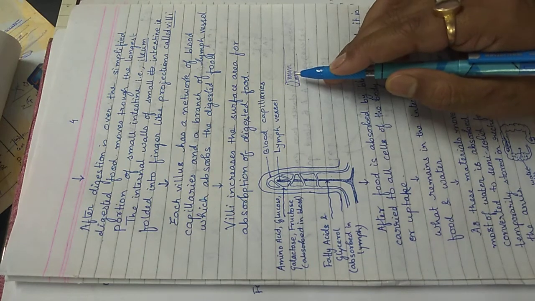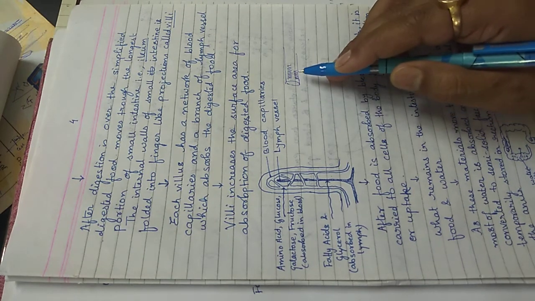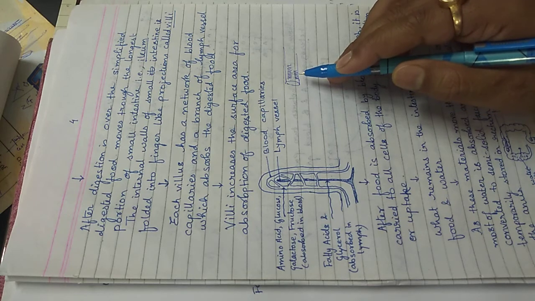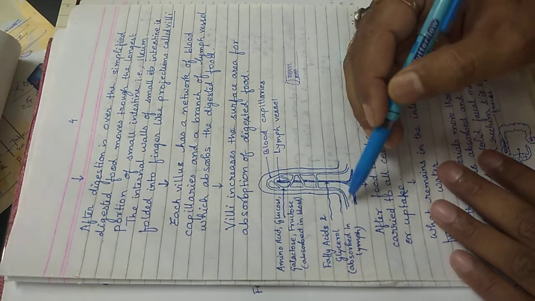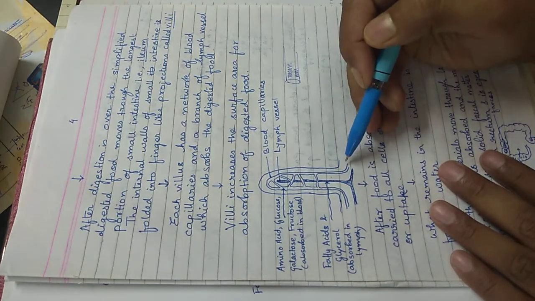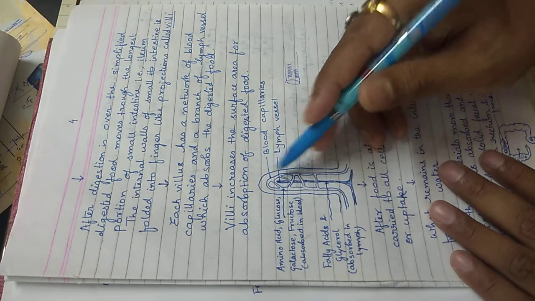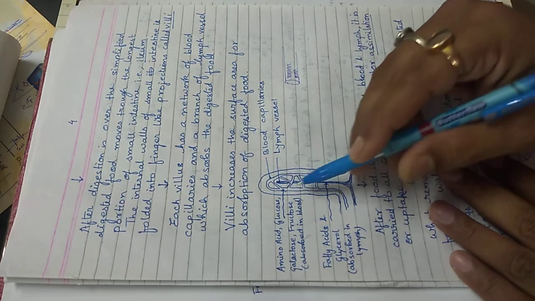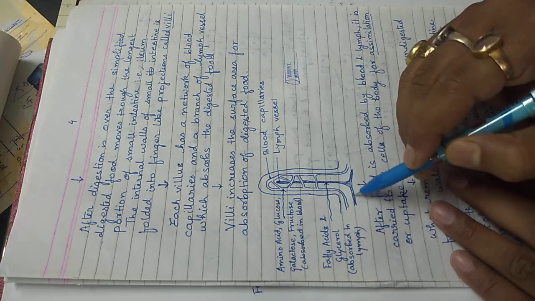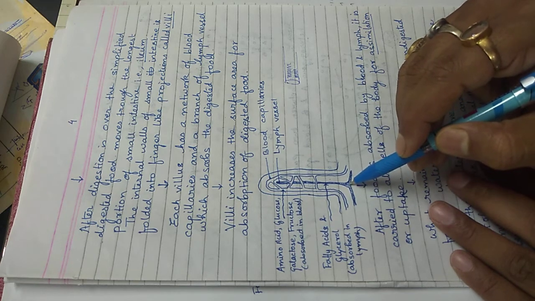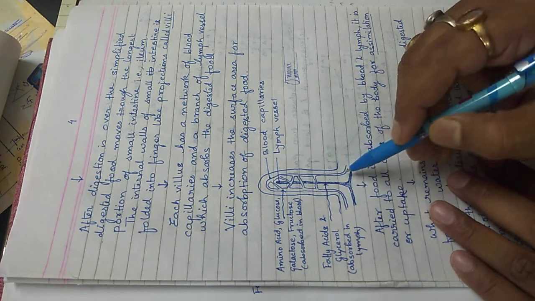You know that when something is converted into finger-like projections, the main purpose is to increase the surface area. Inside each villus, we have a network of blood capillaries and a lymph vessel, a lymph capillary.